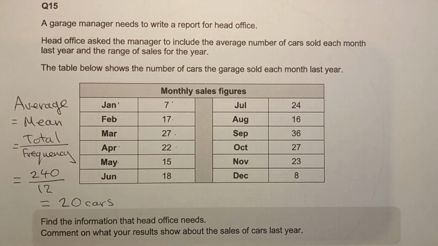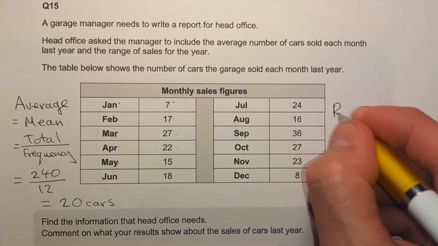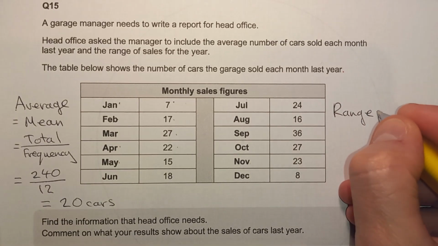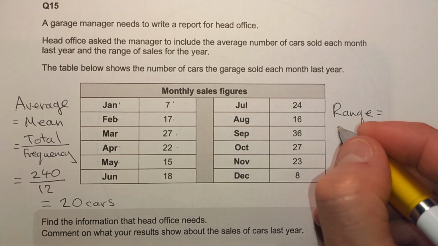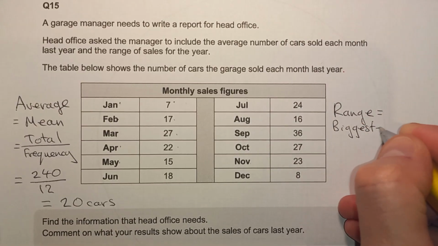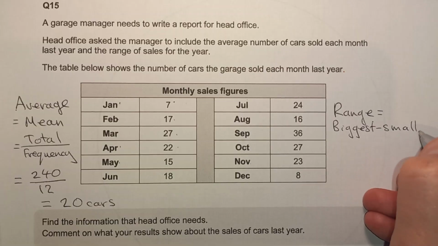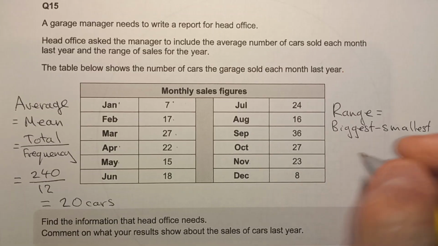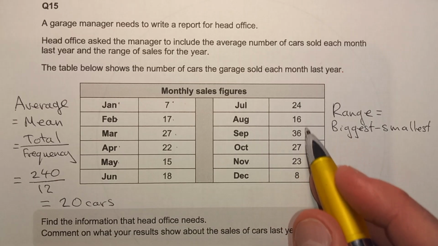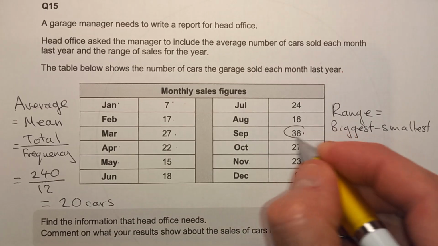Now we want the range. Well, the way we calculate the range is by taking the biggest value and subtracting the smallest. So what's the biggest value? 27 maybe? No, 36 is higher. So that's our biggest.